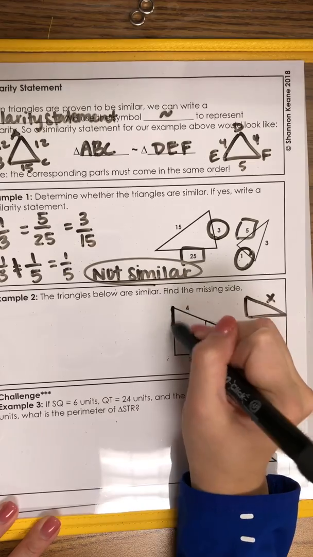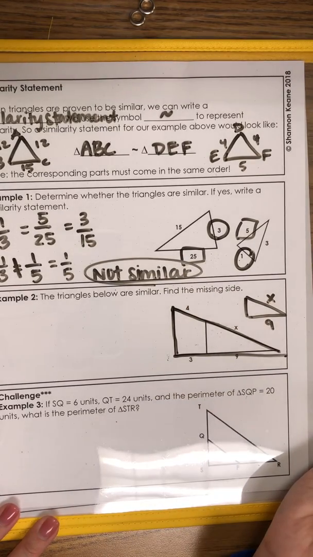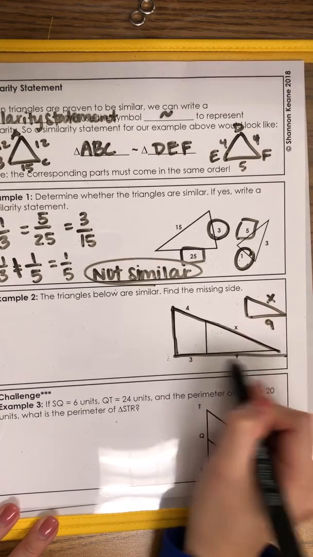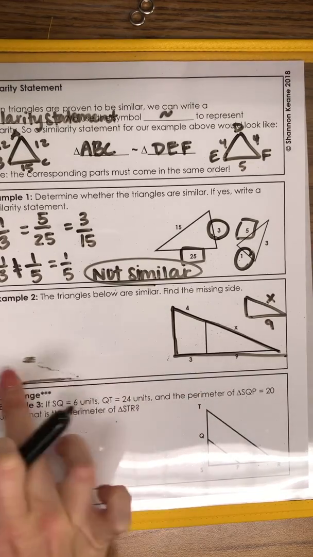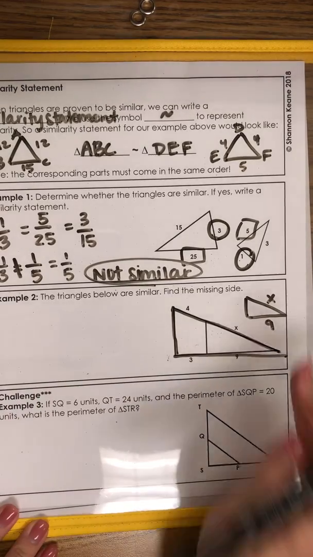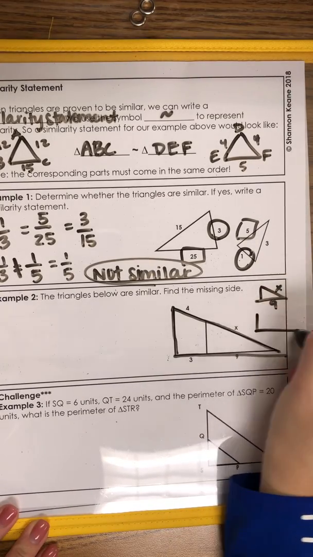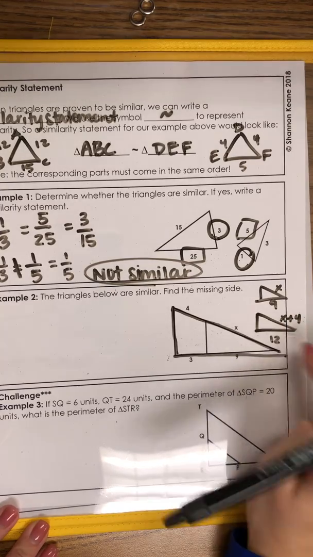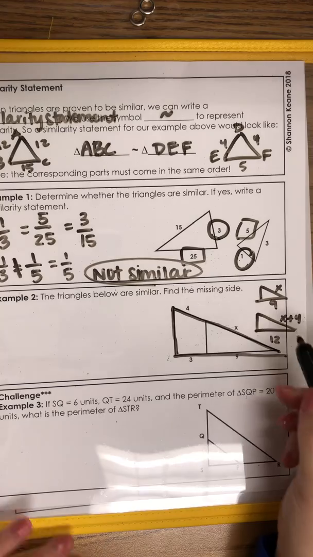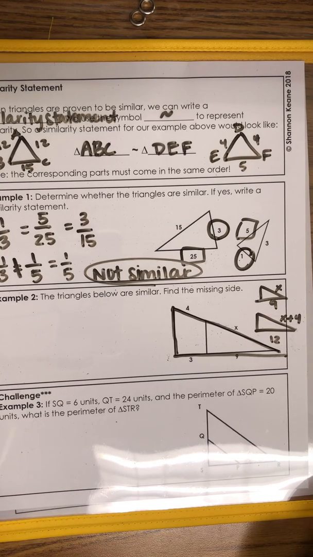Then we have this big triangle, and that means the sides are going to be x plus 4 and 12. So let's go ahead and draw that over here. So this is 12, and this is x plus 4. Now, we're going to have to find the value of x to make these two triangles similar.